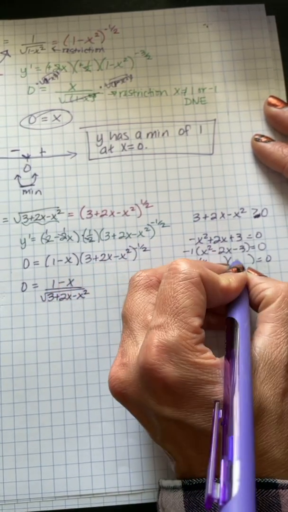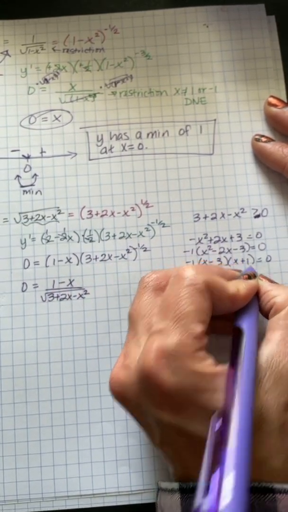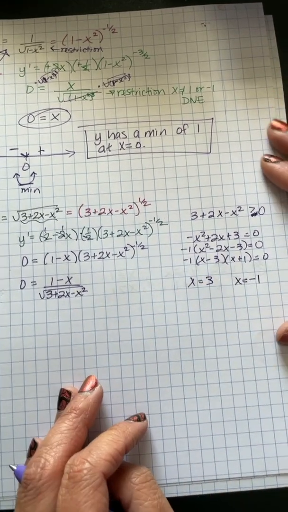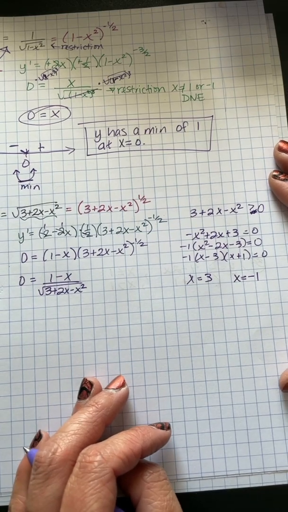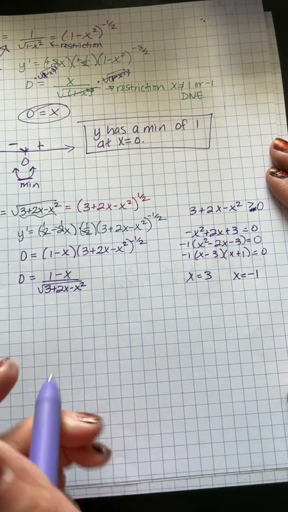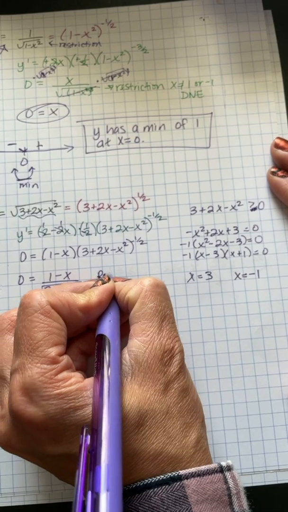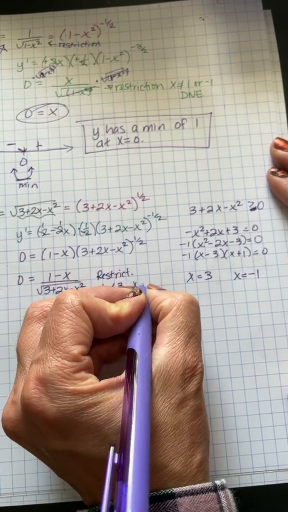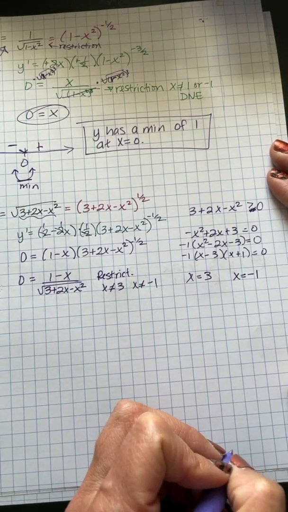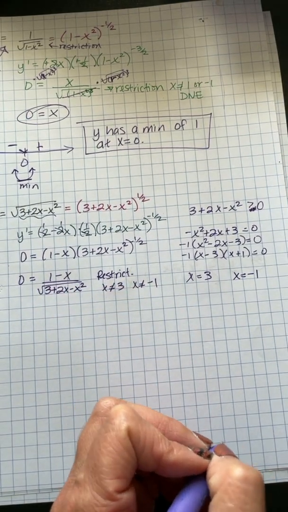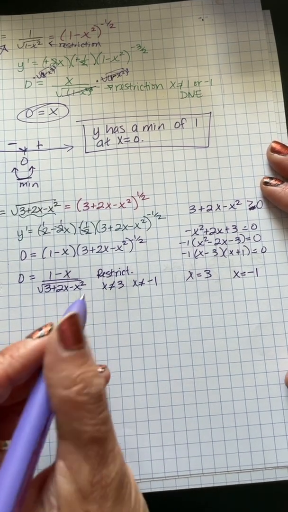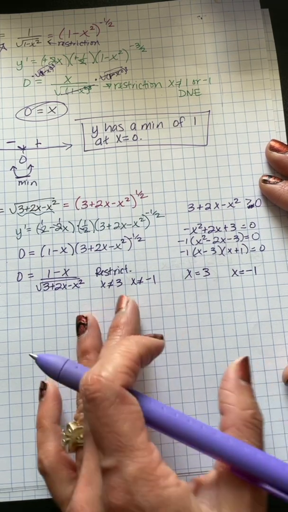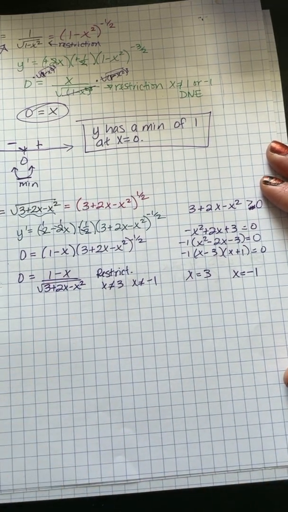So I have minus 3 plus 1, right? So x equals 3 and x equals negative 1 are my values of x that would make the denominator 0. So these are the restrictions: x cannot equal 3 and x cannot equal negative 1, because that will make the denominator 0. But those are also critical values for the graph, negative 1 and 3. And we can continue solving this.